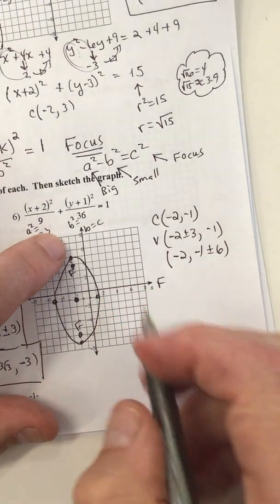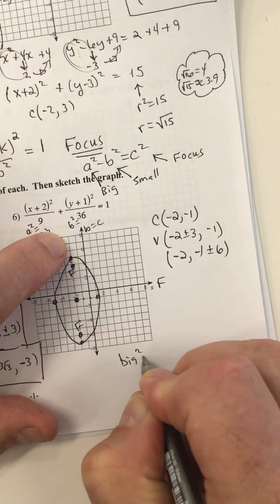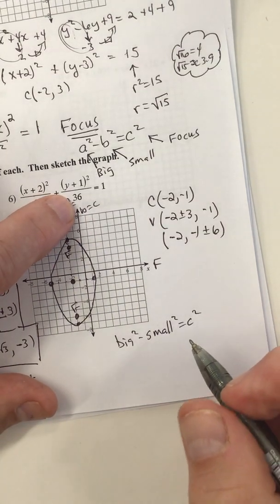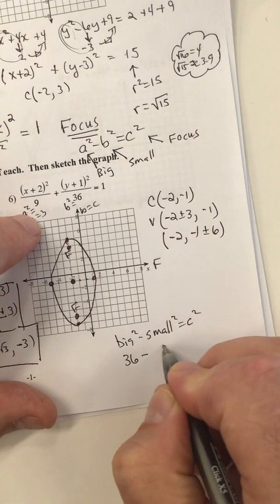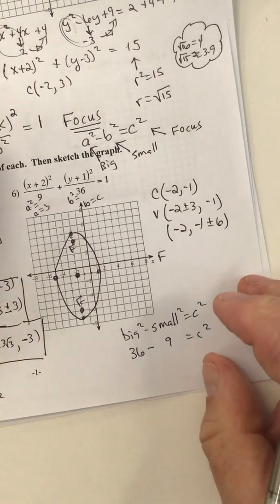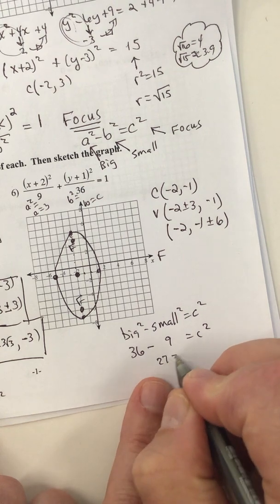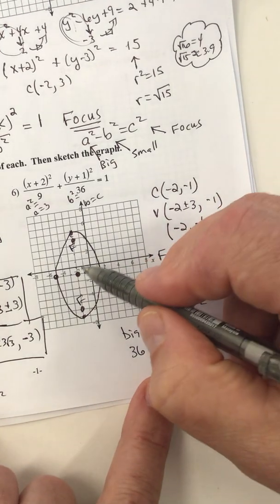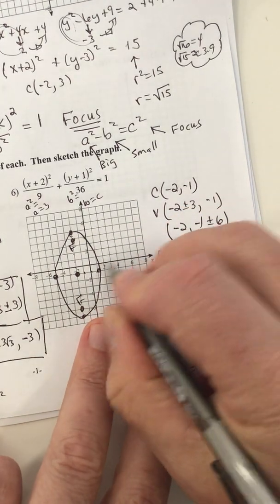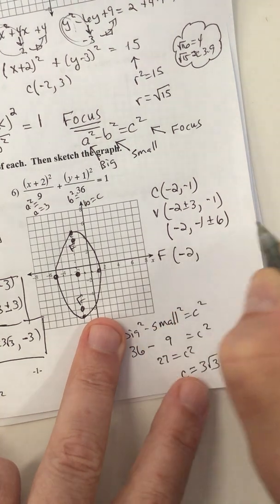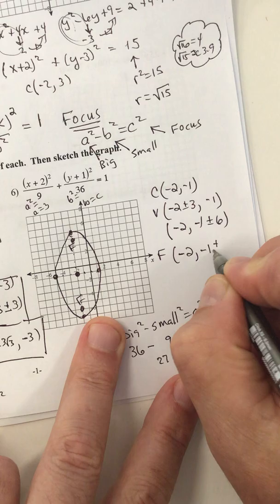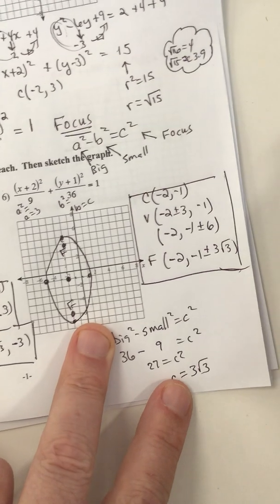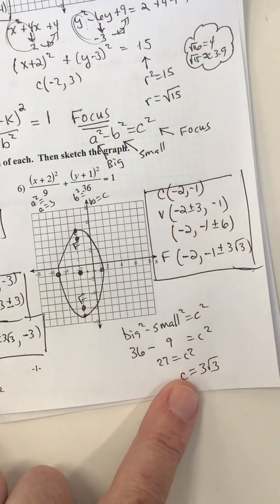Okay, I get the focus by doing the big squared minus the small squared equals c squared. Okay, the bigger number was the 36. So we got 36 minus 9 equals c squared, which again gives me 27. So here c is 3 square roots of 3, just like it was before. But now the focus points are going up and down from the center. So both of these focus points have an x of -2, but then starting at -1, I went up and down 3 roots of 3. And there are the solutions we're looking for. And the graph.